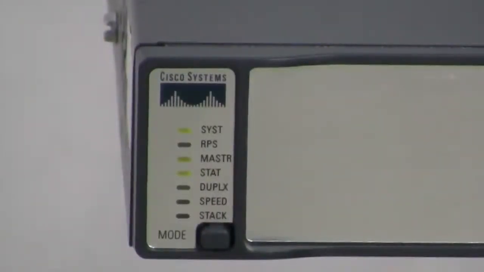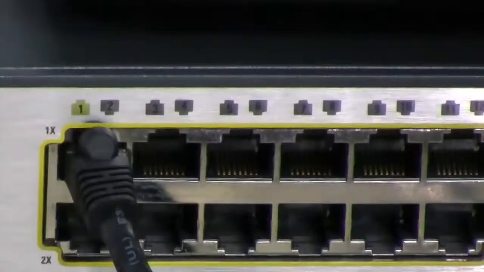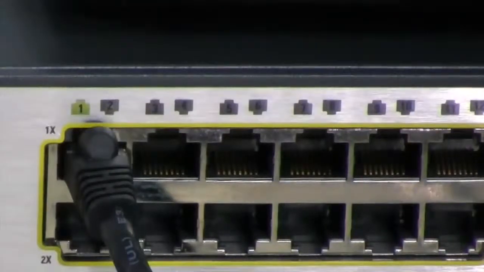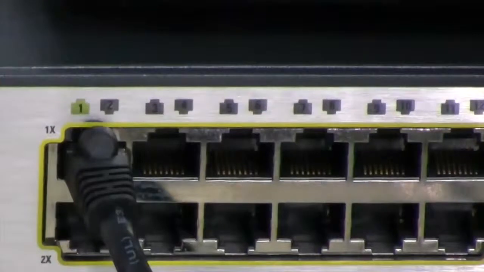If I'm on stat or status, that means that I can look at the LEDs above the ports on the switch and get status information about their current operational state. For example, we can see on the port labeled 1 on this switch that it's green most of the time, and it's blinking. A blinking green light is telling us that the link is good. In other words, we have link integrity, as it's called. And the blinking shows that there is traffic present on that port.